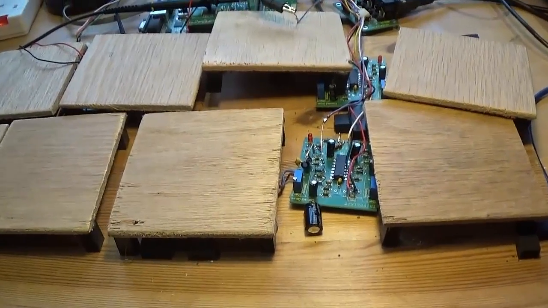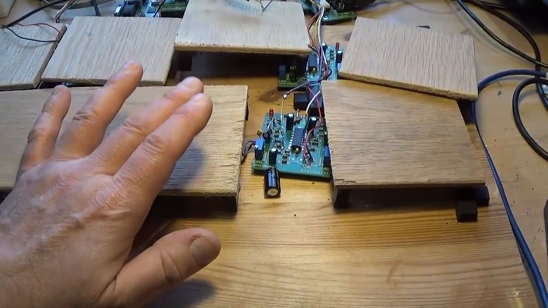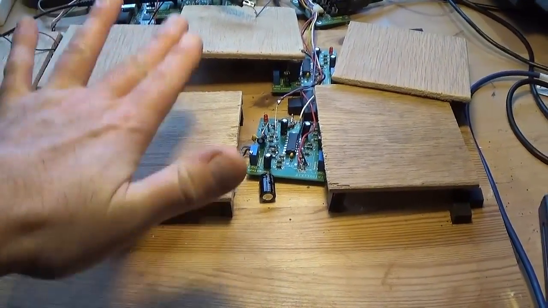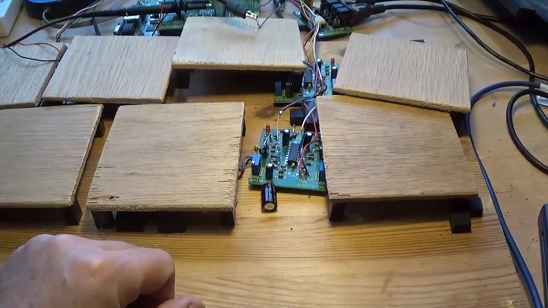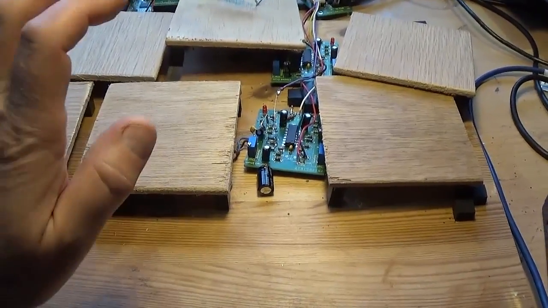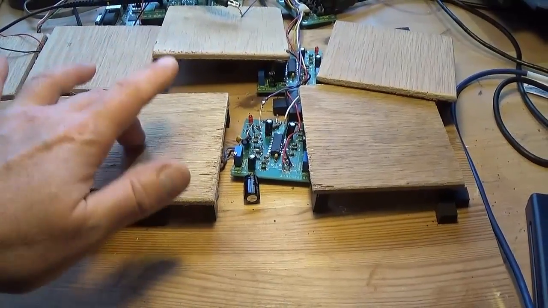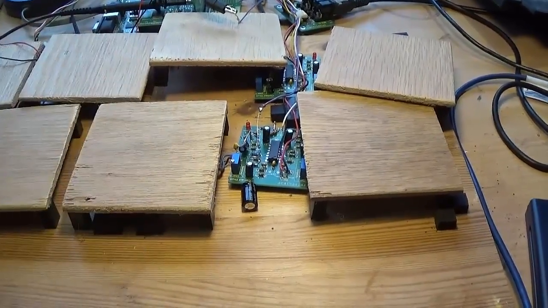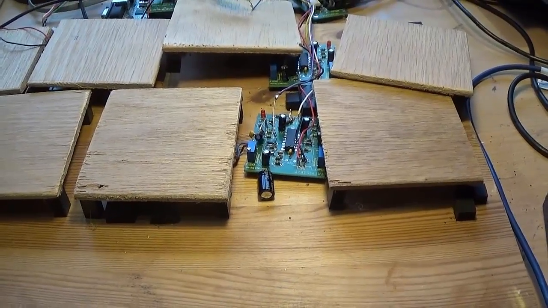Okay, so it's all programmed in. The question is, does it work? So the answer is yes, and we get a reasonable amount of dynamic range. Unfortunately, it's not particularly reliable, so I've got some serious debugging to do.